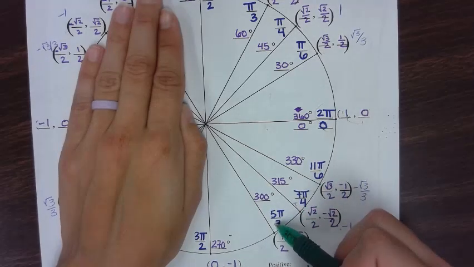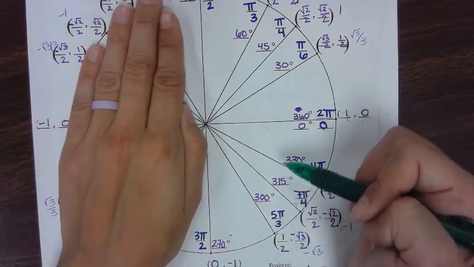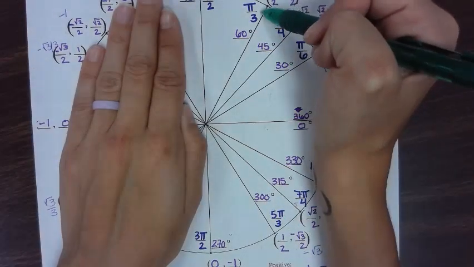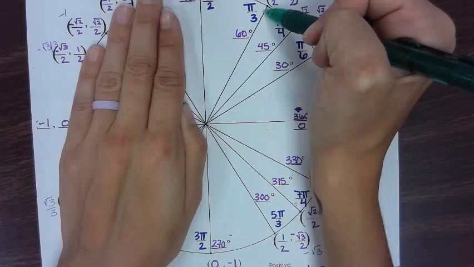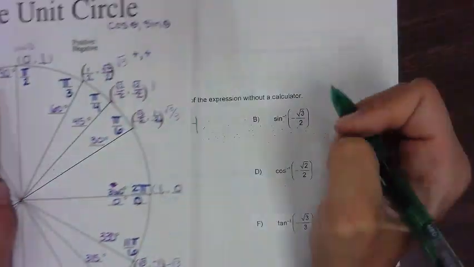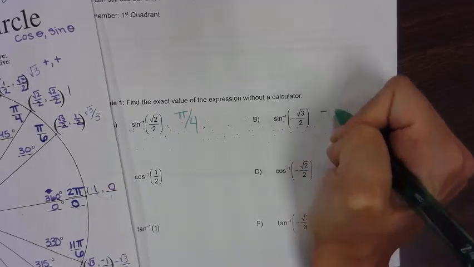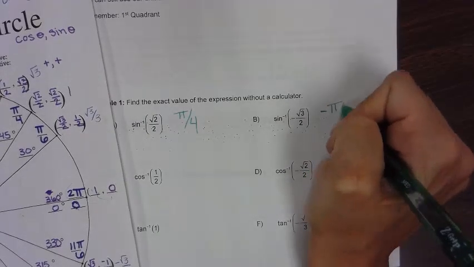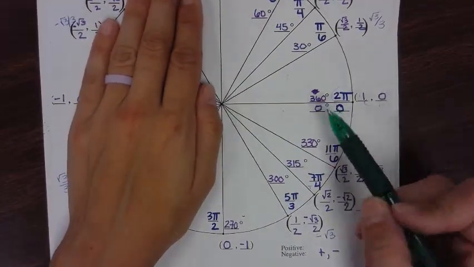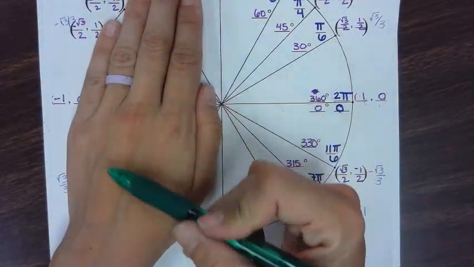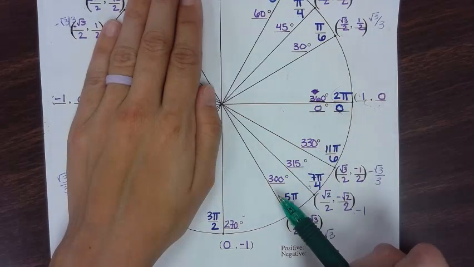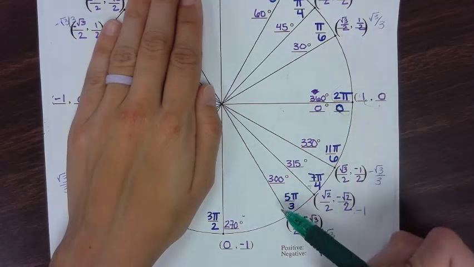So if we look and we reflect, 5 pi over 3 is the same reference as pi over 3. But since we are going clockwise, it is going to be negative pi over 3. Again, it's because we cannot go counterclockwise. We have to go clockwise, which makes us go backwards.